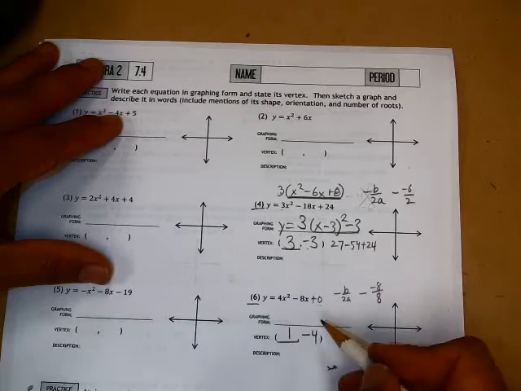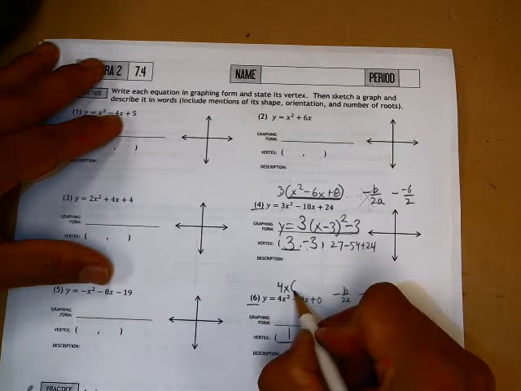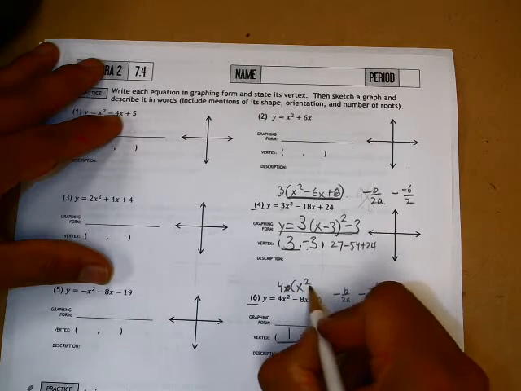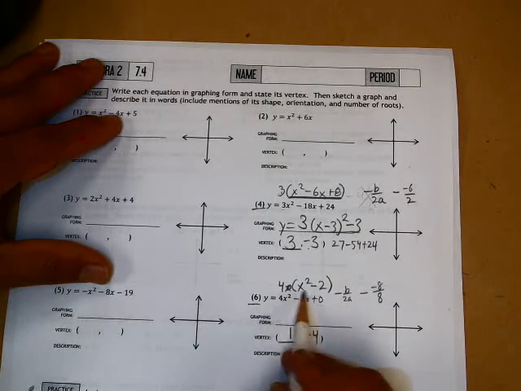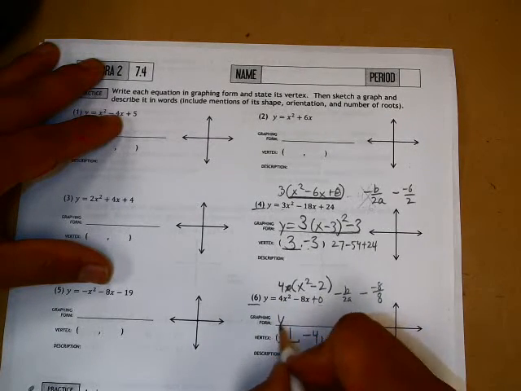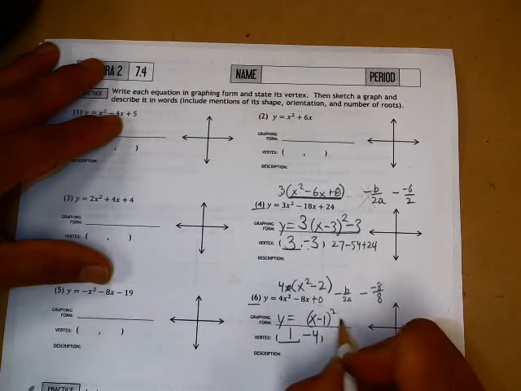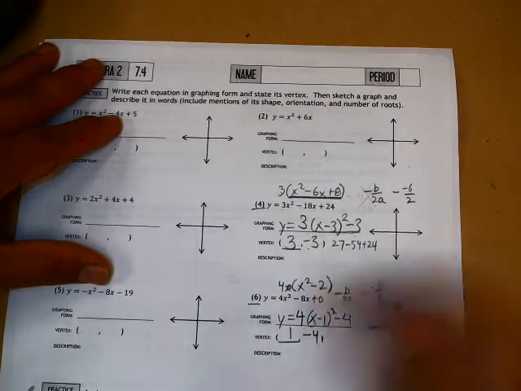The other thing we could do is we could have factored a 4 out of here, or just a 4, rather. Sorry. That's x squared minus 2x. So we have a 4 out in front. So this stuff becomes here. y equals x minus 1 squared minus 4. And we have the a value of 4 out in front.